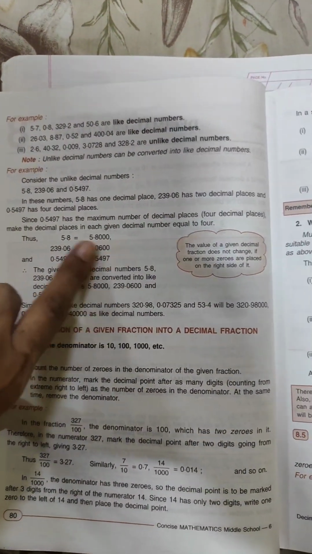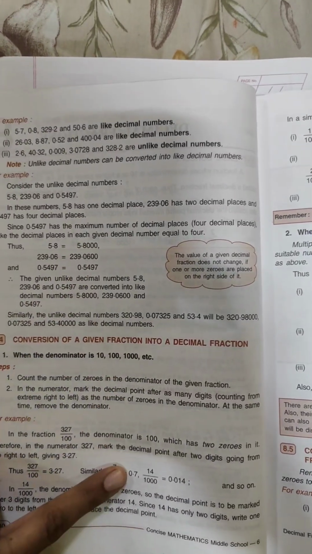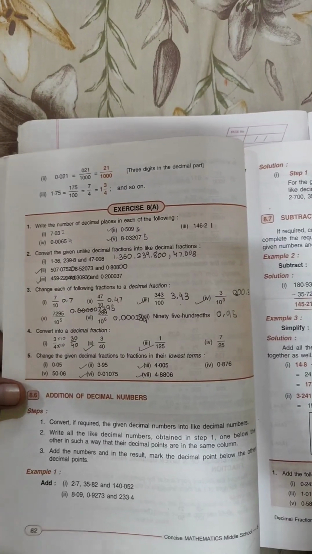By adding zeros, we can make them the same. So when a question is asked that we have to convert the given unlike decimal fractions into like decimal fractions, that time we have to do it like this.